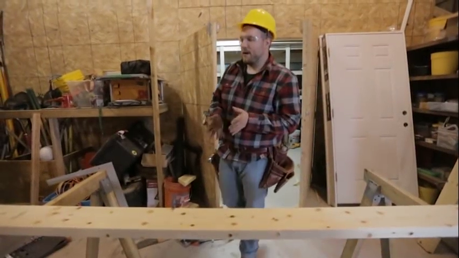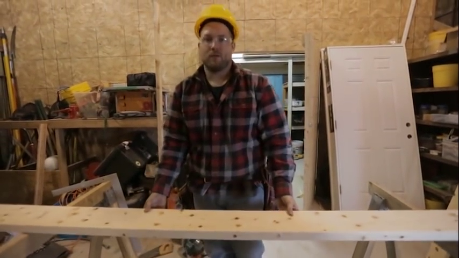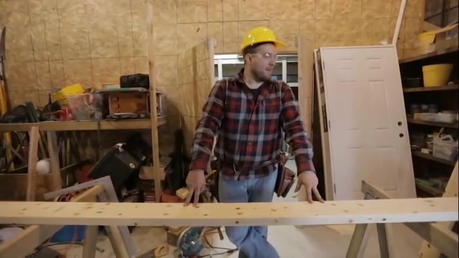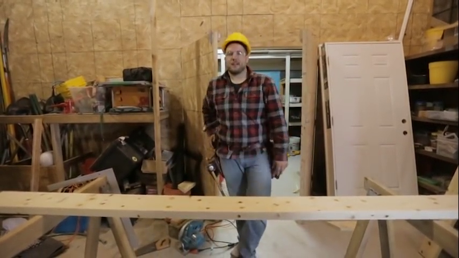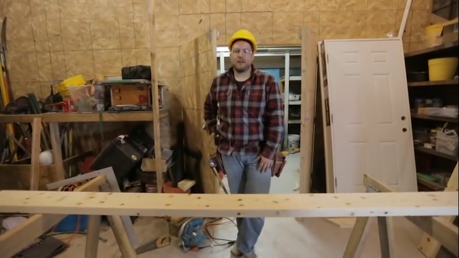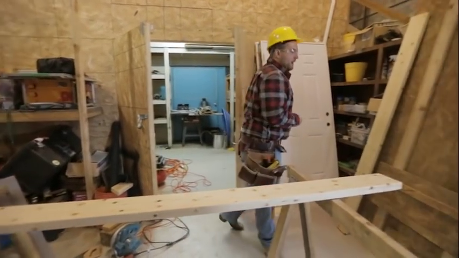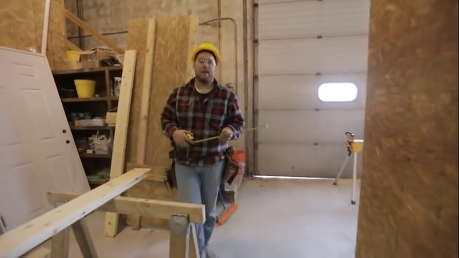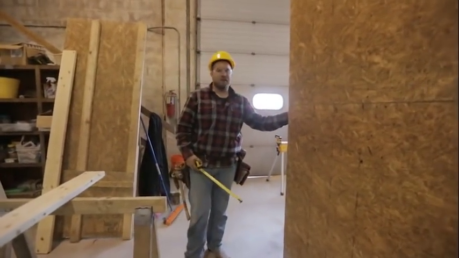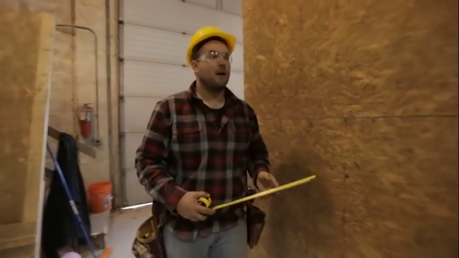Okay, so we are going to now lay out our roof rafters. But before that, we're gonna need a few pieces of information to be able to calculate all the numbers that we need. So the first thing that we're gonna need is what's called the total span of the building. And that is gonna be from the outside of one wall to the outside of the other wall.